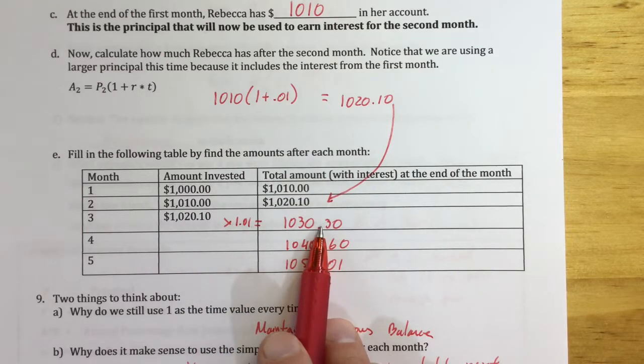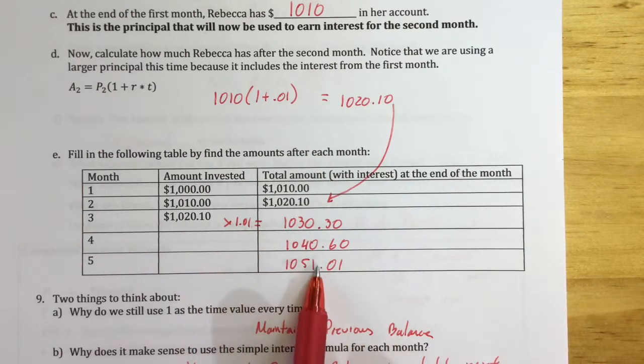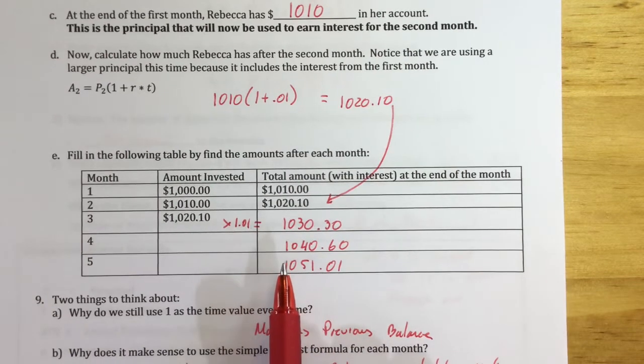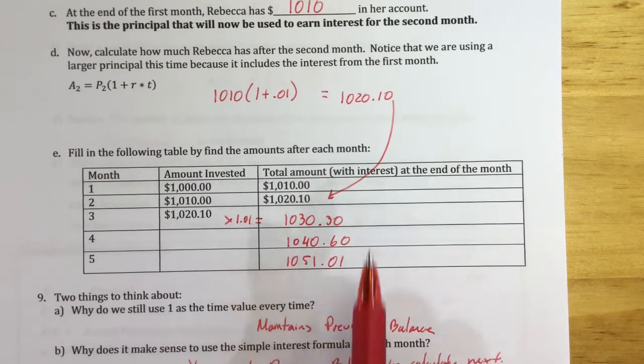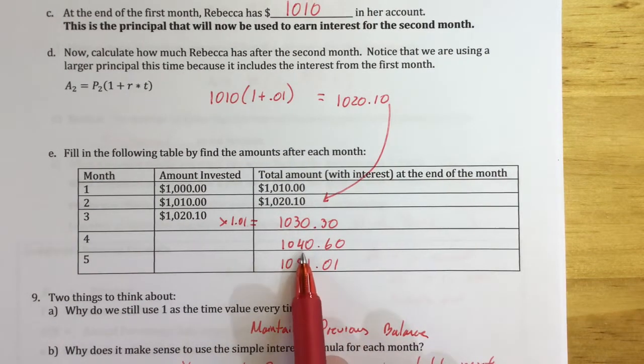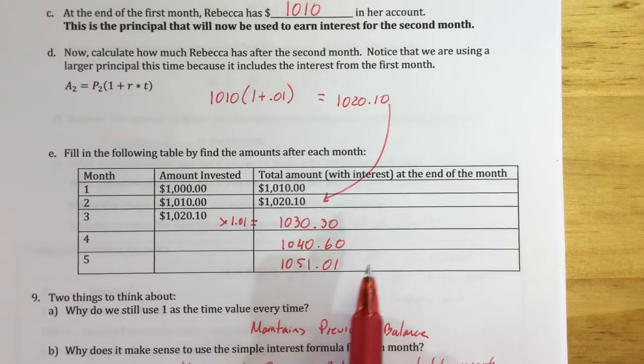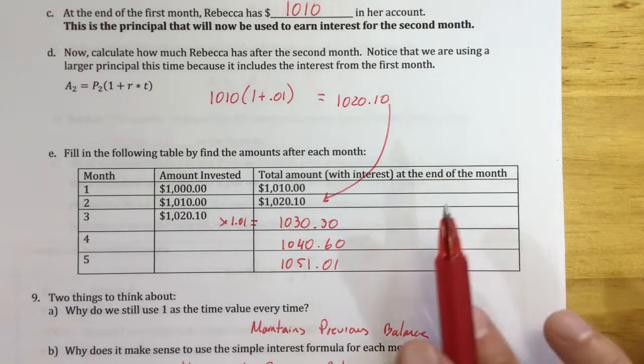And you just keep multiplying by that number every month. So at the end of 5 months, this would be the balance that they get, right? Different than simple interest, because in simple interest, you would have only gained $10 a month. But we're starting to see they're gaining a little bit more. By the end of 5 months, they've actually got an extra $1.01 out of this. So it's not a big difference, but it's a little bit more.